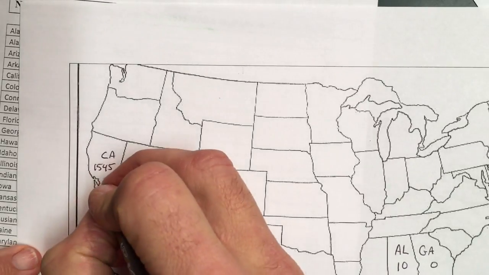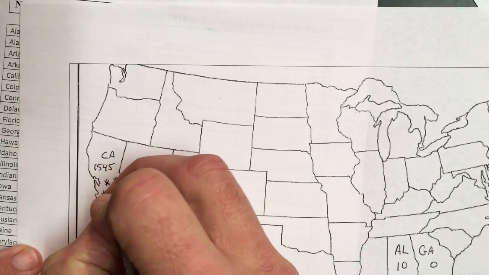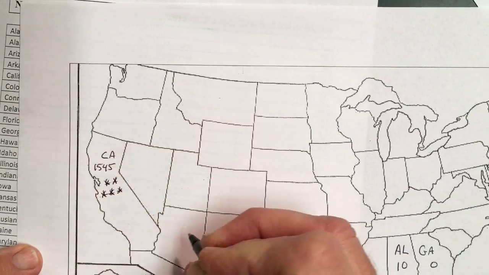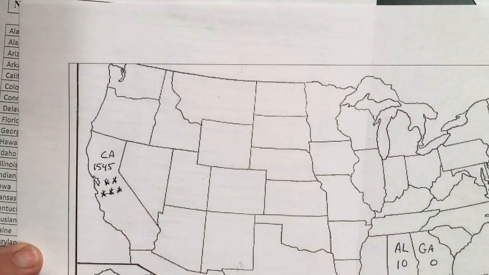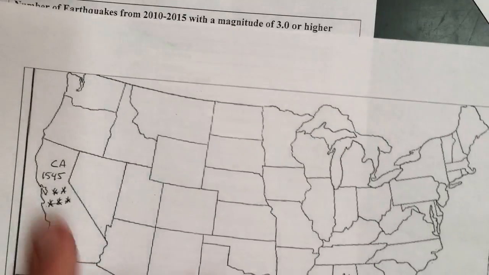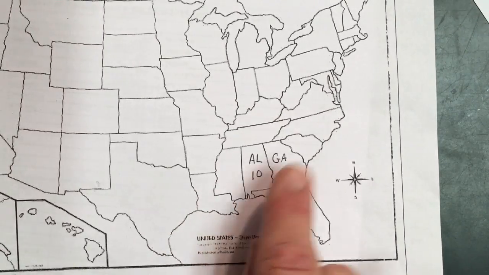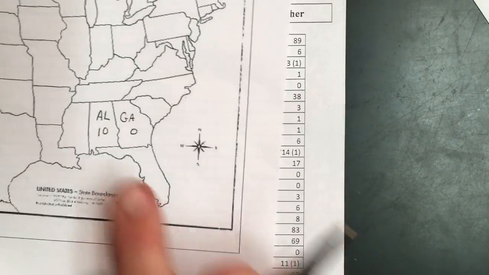So put a little star there. Put in 13 stars. I'm not going to do them all, but make little stars for all the number of 5.0 or higher earthquakes that have occurred. And then, after all the states have the information, all 50, that's when you apply the color on top of that.